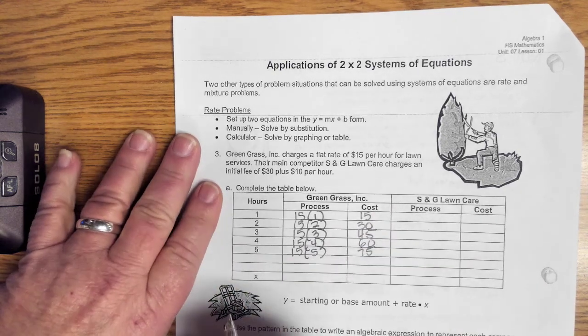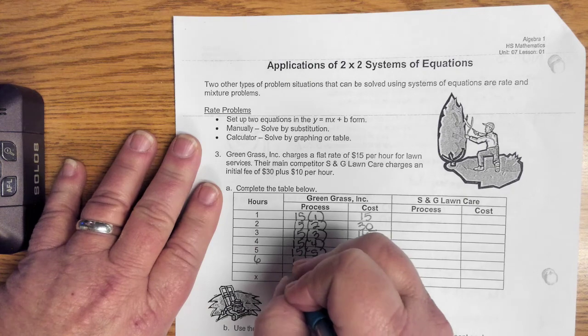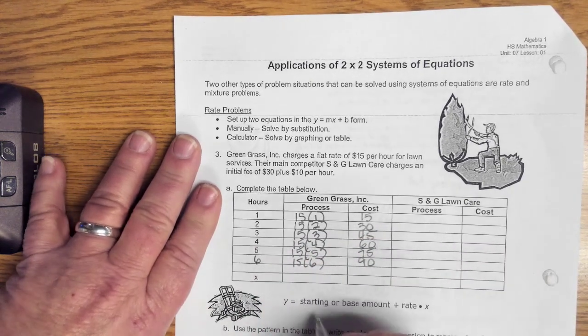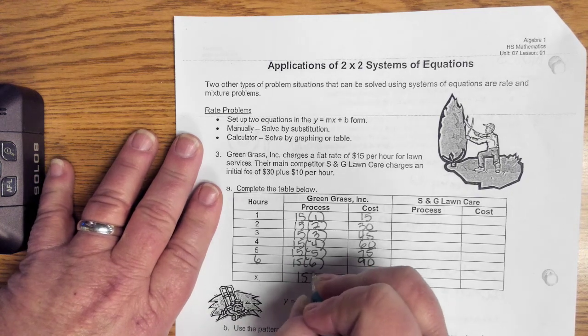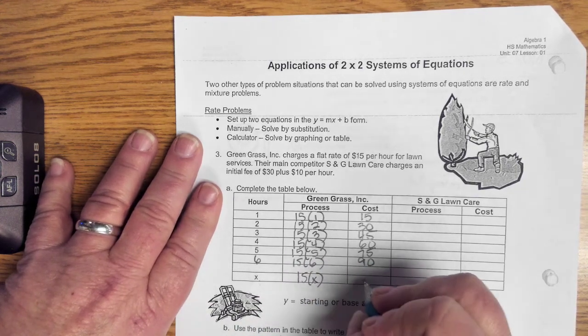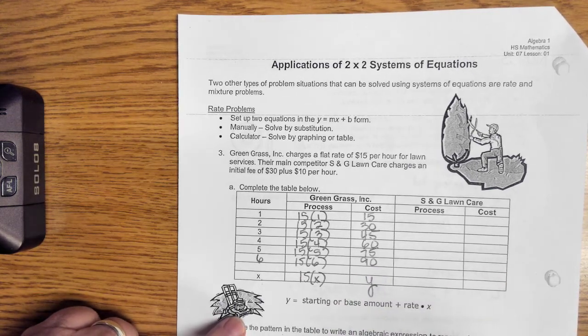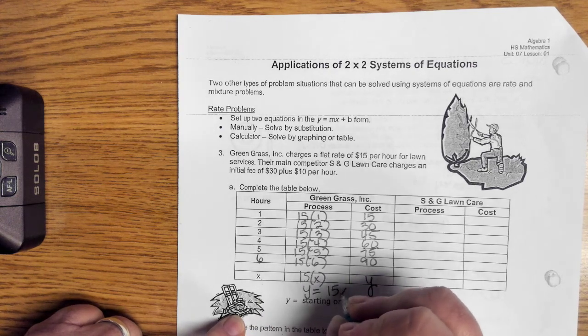And I'm going to go ahead and do 6. I get 15 times 6 is 90. So the process is we're taking 15 times our x value, and that equals our y. So my equation here is y equals 15x.